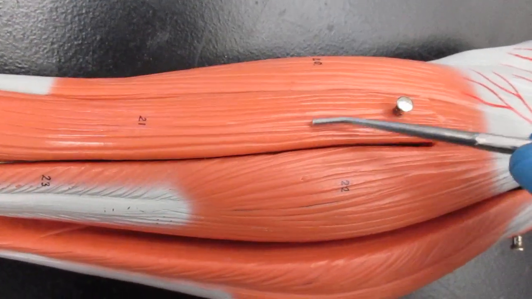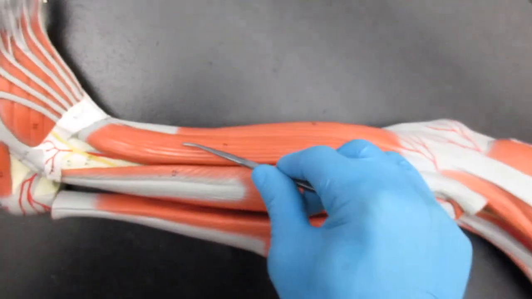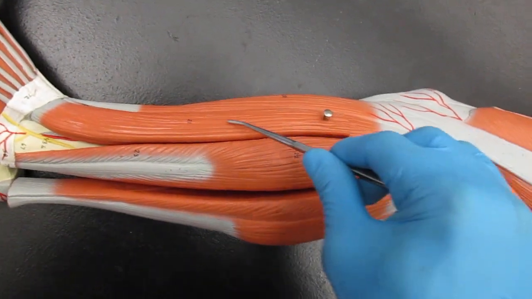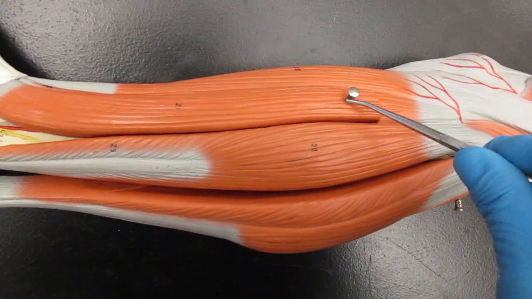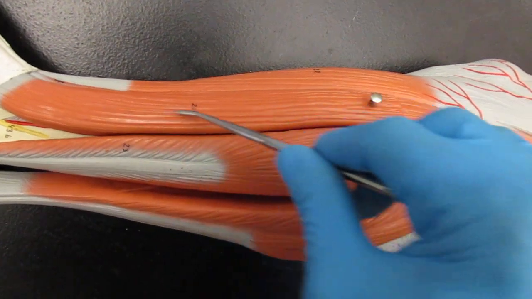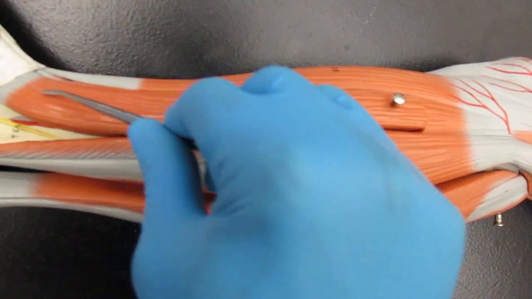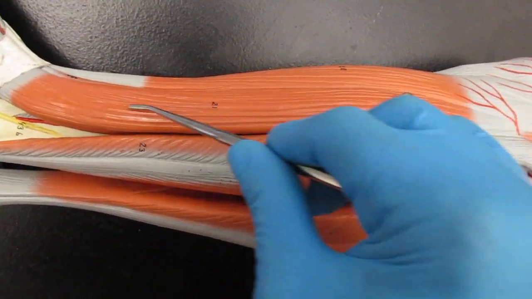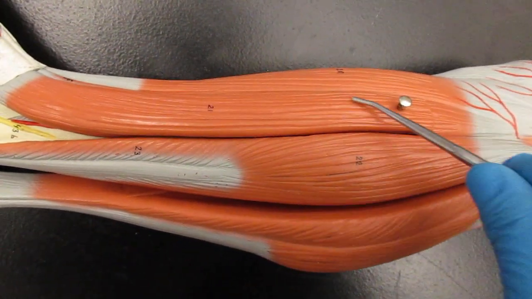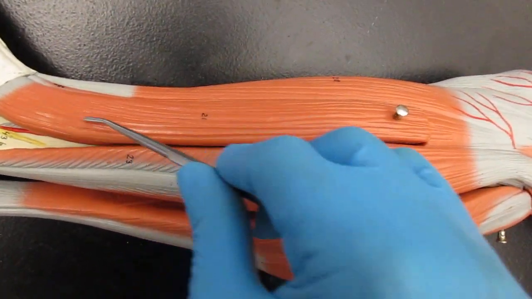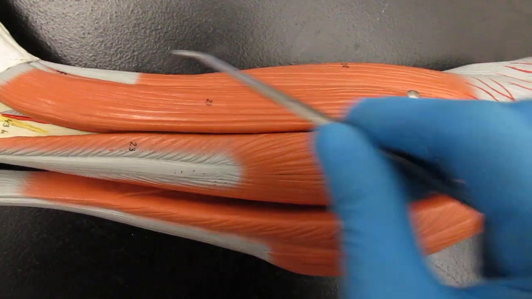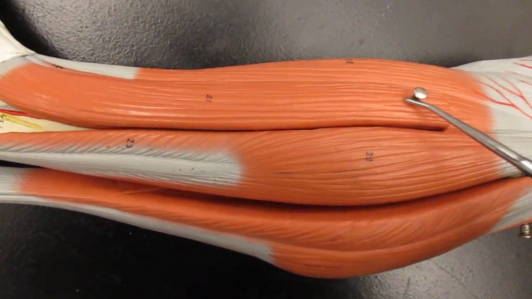This next muscle here is the extensor digitorum longus, involved in extension.